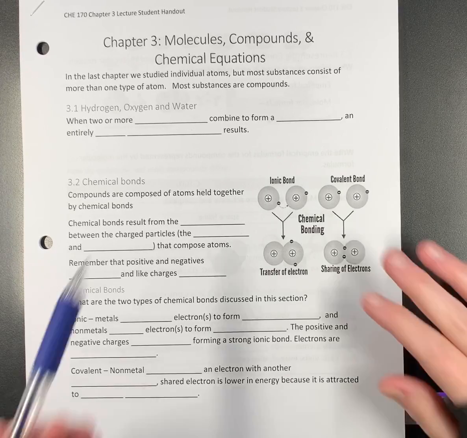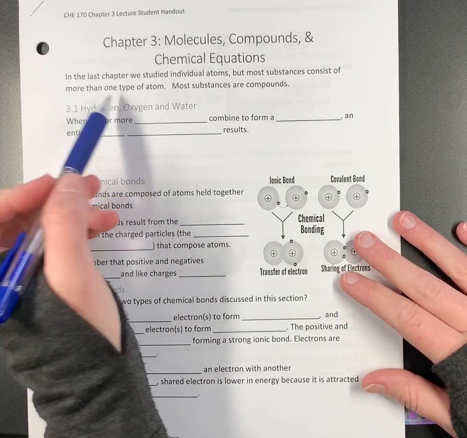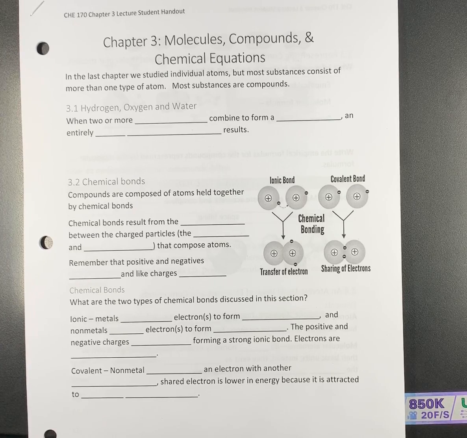Okay, so we were talking about individual atoms, which we find on the periodic table. However, most substances have more than one type of atom in them, so we call them compounds. So, let's talk about hydrogen, oxygen, and water.